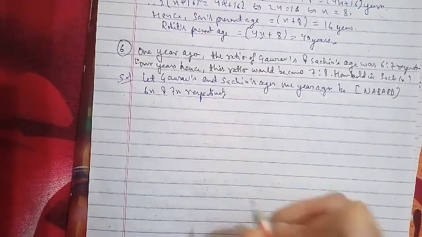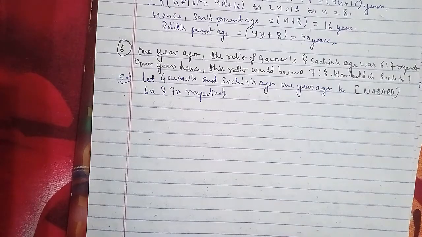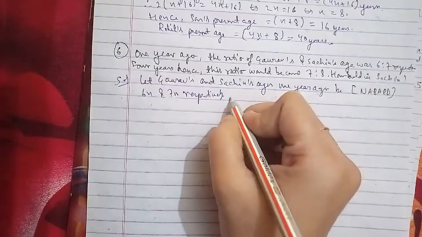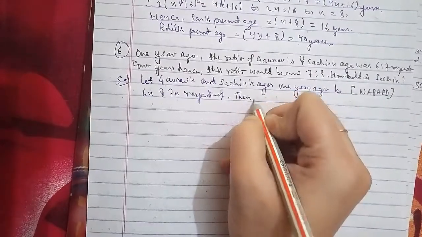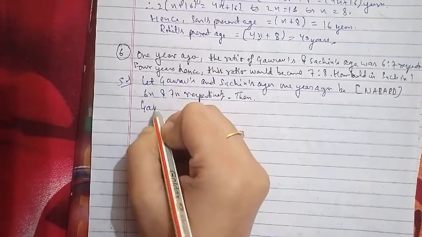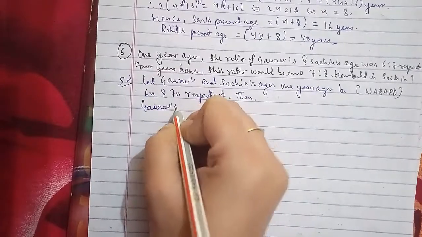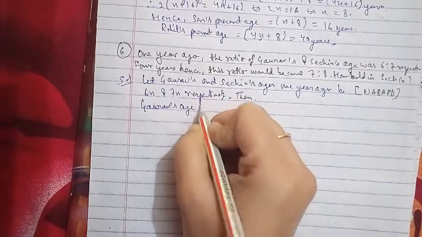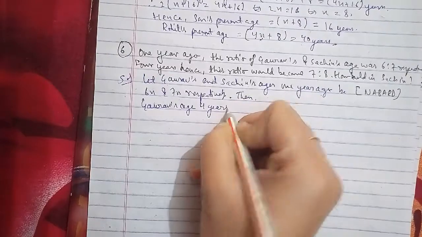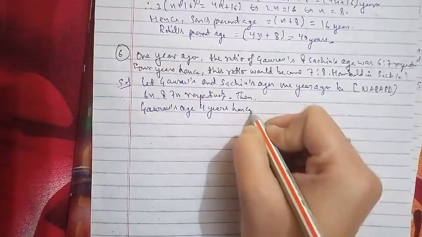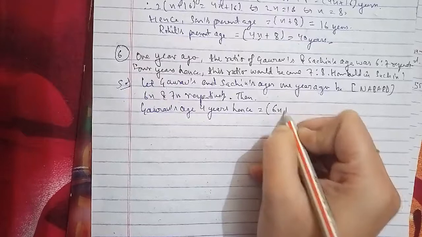Sachin's age 4 years hence equals 7x plus 1 plus 4 equals 7x plus 5 years.